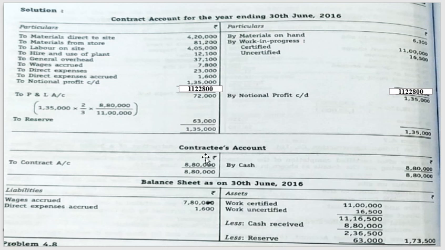Next we will prepare the contractee's account. In the contractee's account, we record how much the contractee has paid to the contractor for the contract. The amount received by the contractor is recorded by debiting the cash account and crediting the contractee's account. When preparing these accounts, we need to assume that we are the contractor, taking up the contract and running it. Based on that, we will record the expenses and prepare your contract account.